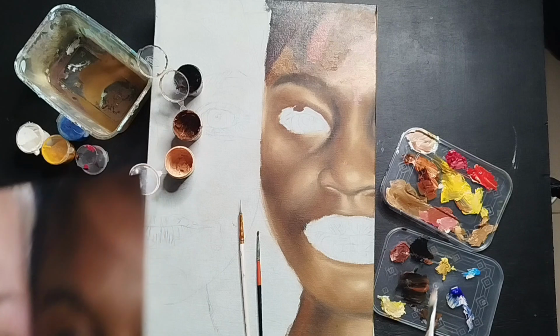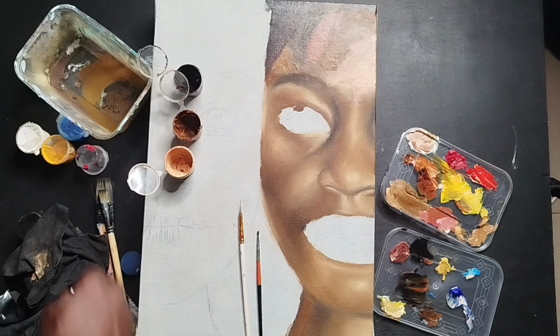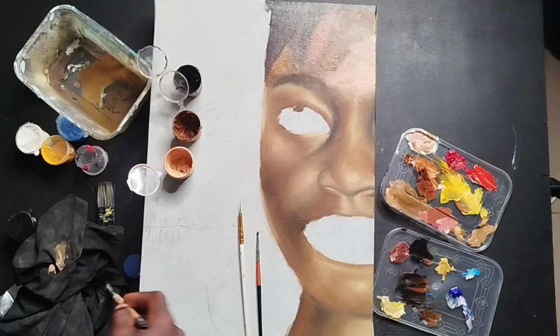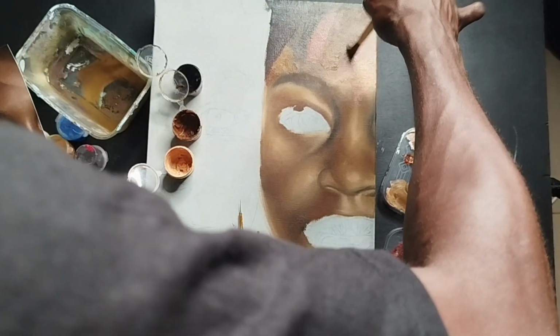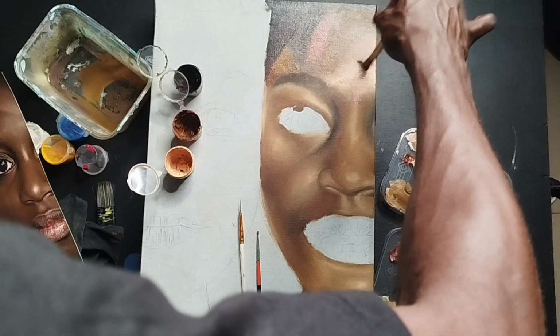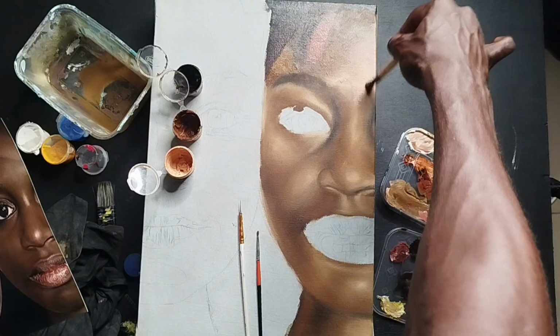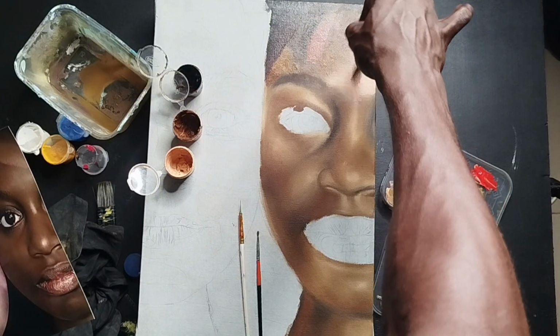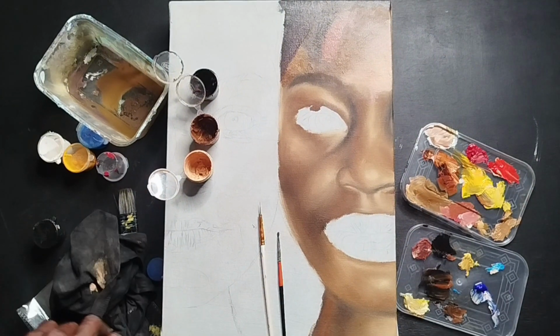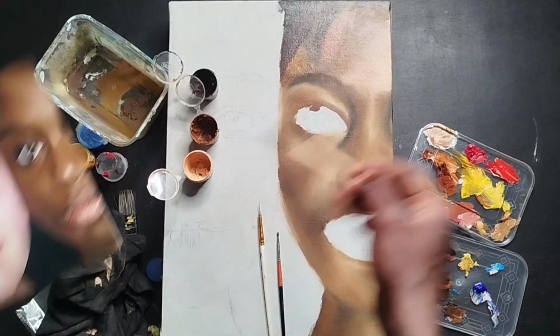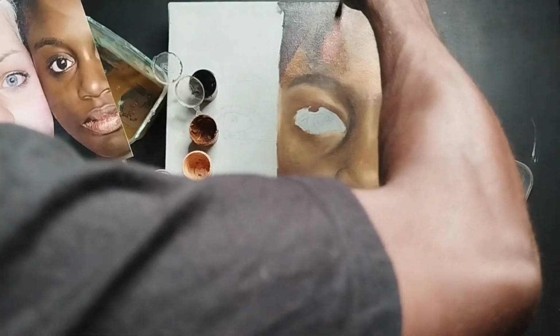You can decide to do this gradually and blend as you go, or you apply everything before blending. In this case, I'm not using a big brush to blend all through because I don't want to lose the boundaries of my tones. I don't want to use that brush to overlap the tone or make it go beyond the place it's meant to be.